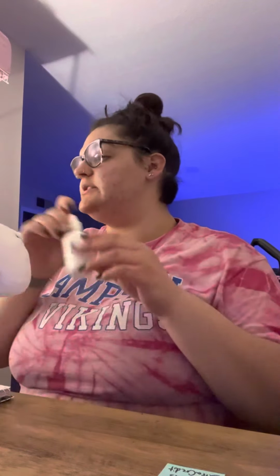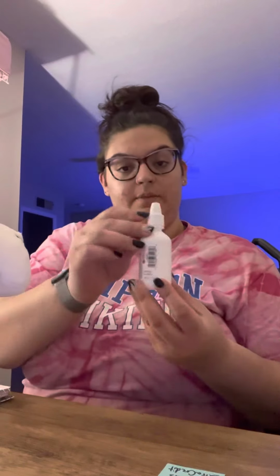Okay, for this video, we're going to be doing the nasal route and the eye route. So I'm going to be using the same dropper bottle. This will be for his nose, and this one will be for his eyes.